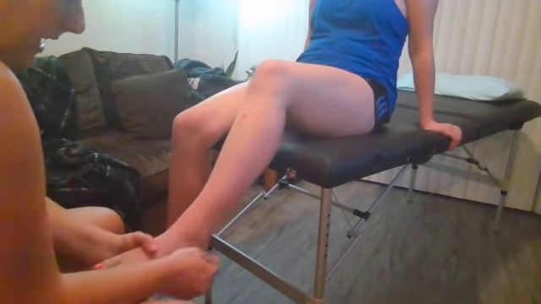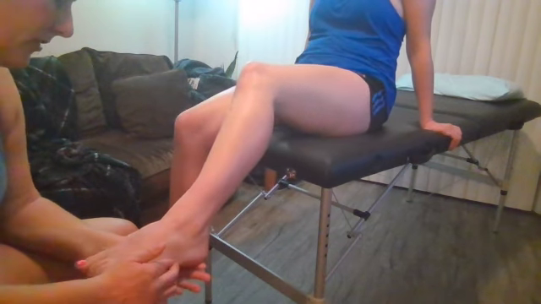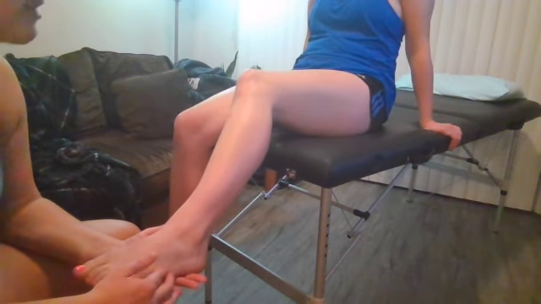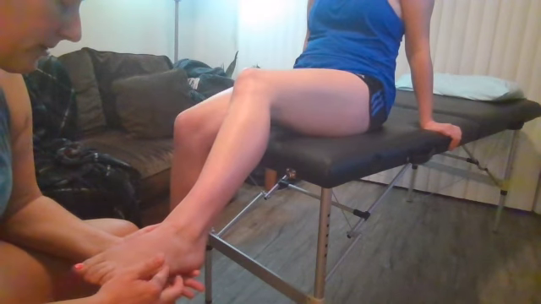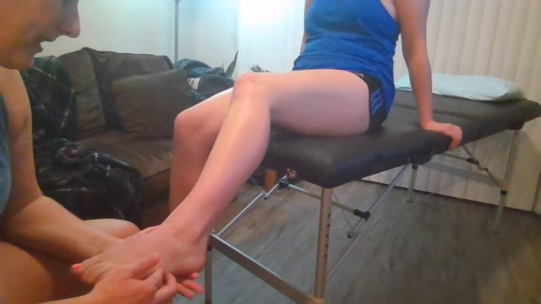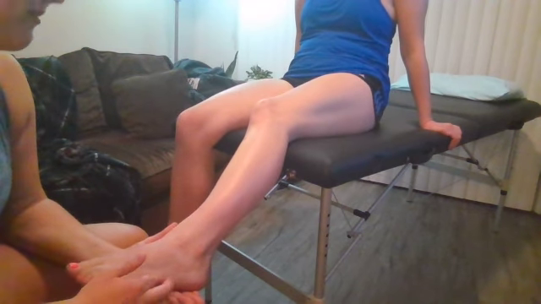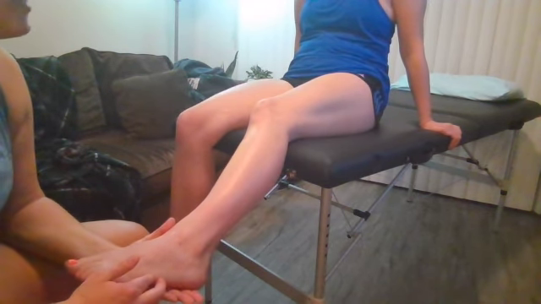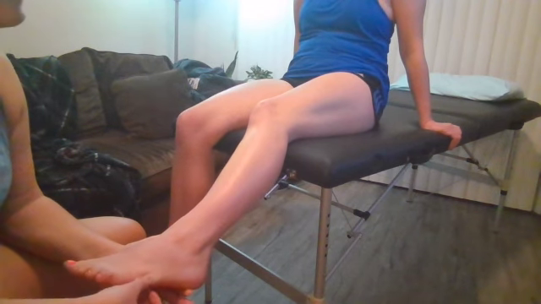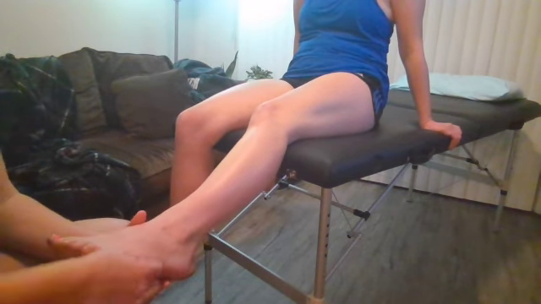Then we're going to go out laterally to the base of the fifth metatarsal. It's just going to be this little bony protuberance that sticks out here on the lateral side. It's important because it can help locate the flexor digiti minimi muscle and the third plantar interosseous muscle on the bottom of the foot.